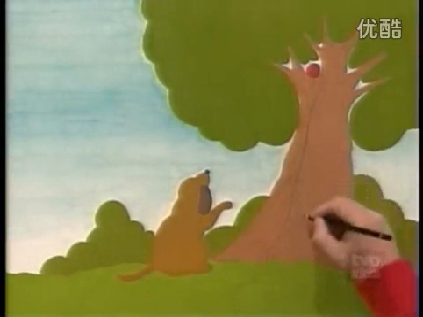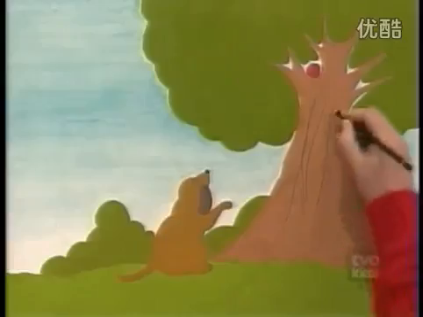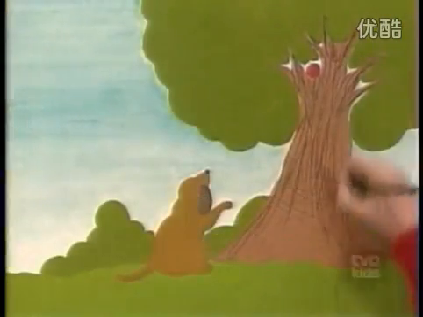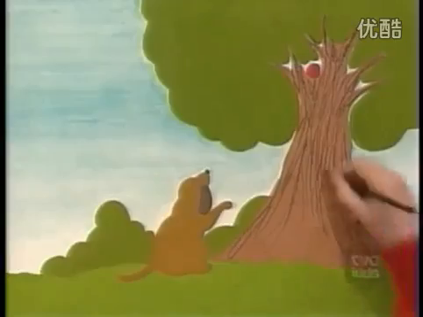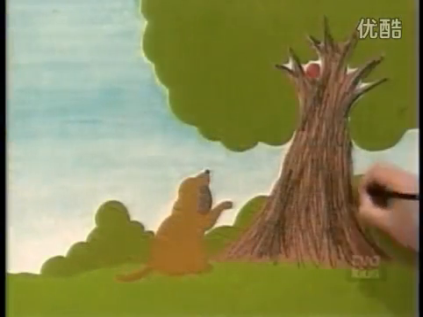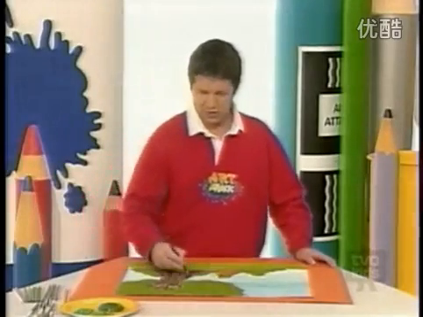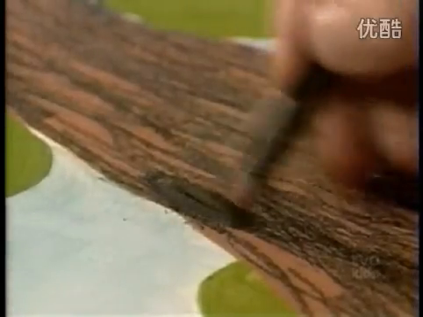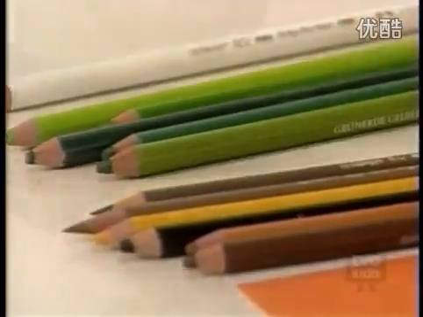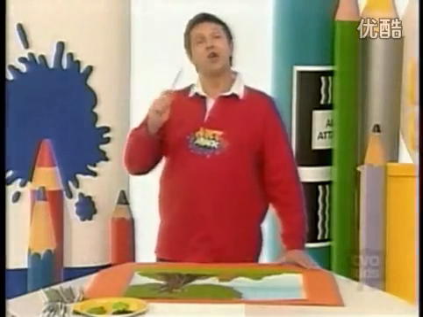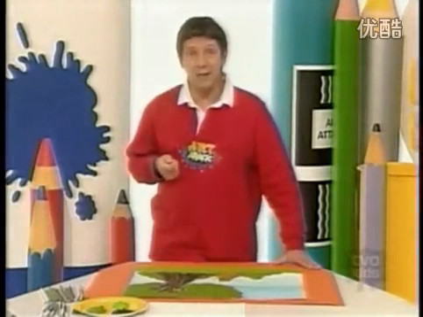Now, I've painted the basic brown colour and it's nice and dry now, so let's add some wispy black lines to create the bark. And don't forget, the trees have holes in them, so I'm going to put a hole in the tree there. And some lighter shading on the bark. Yeah, now that's created a good bark effect. That'd have been a nightmare to paint.